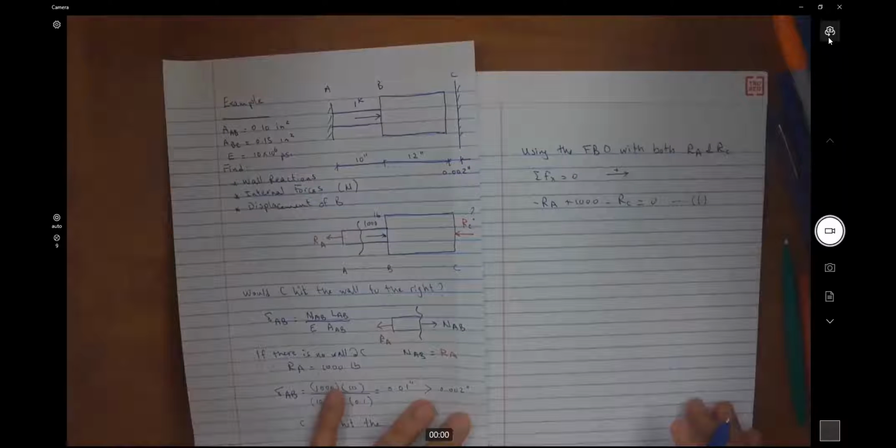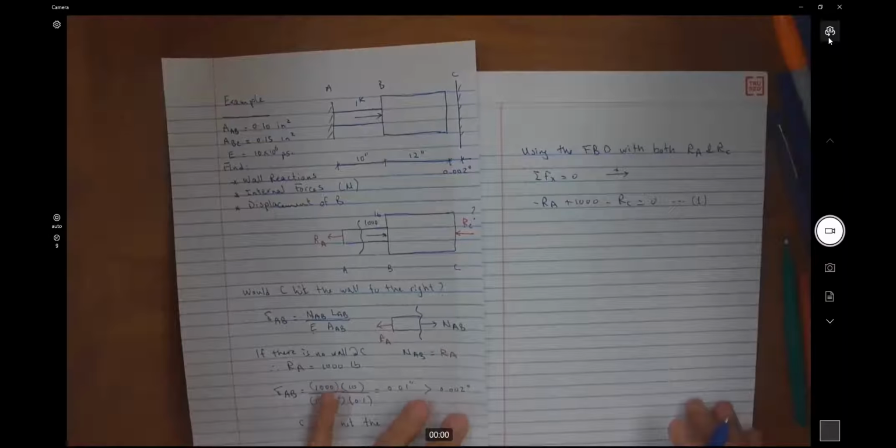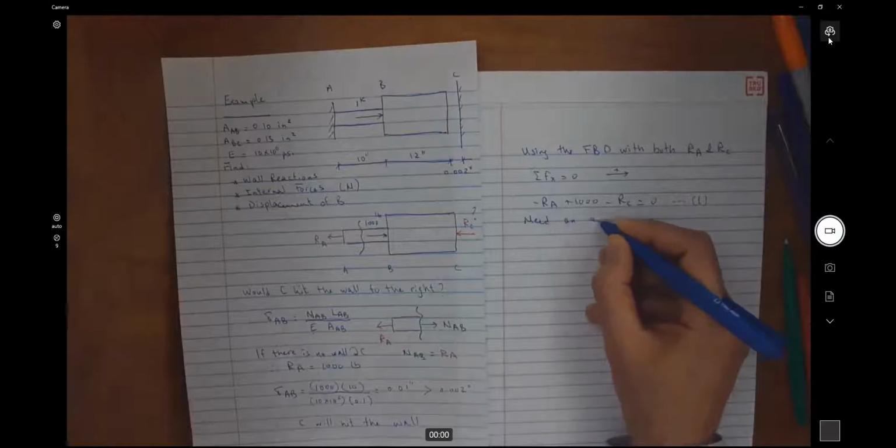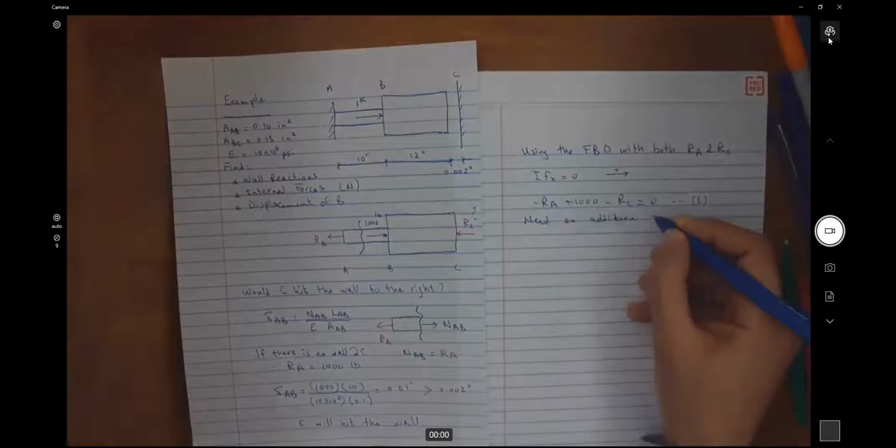How many unknowns do we have in equation 1? 2. Right? So this is not sufficient. So how would I solve the problem? I need an additional equation. Where would this additional equation come from?